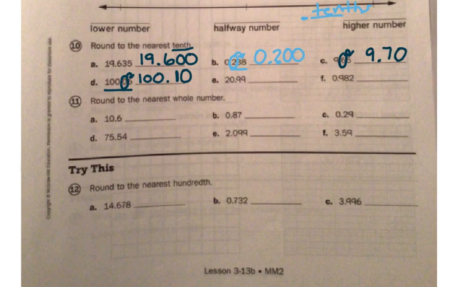The next one says round to the nearest whole number. The whole number would be the ones place. So we're going to circle the number in the ones place and still look 1 to the right. 5 or more, raise the score, 4 or less, let it rest. Well, the number is 5 or more, so we're going to raise the score from a 0 to a 1, and everything after it turns to a 0. In other words, 10 and 6/10 is closer to 11 than it is to 10.